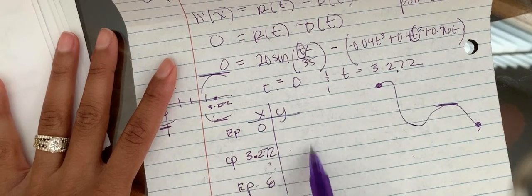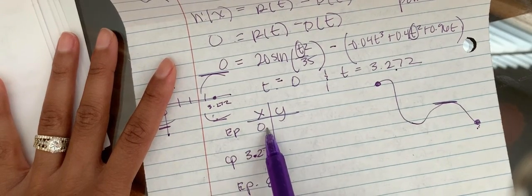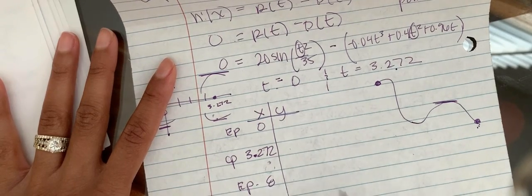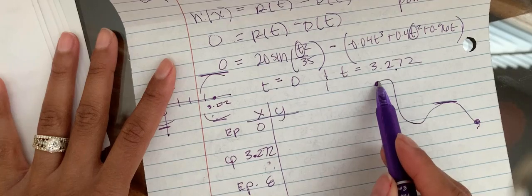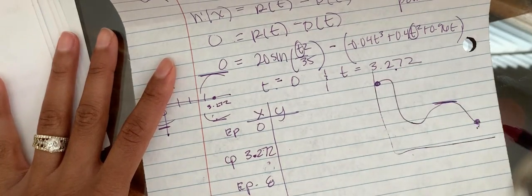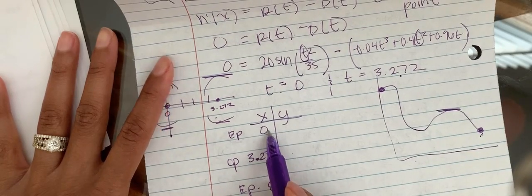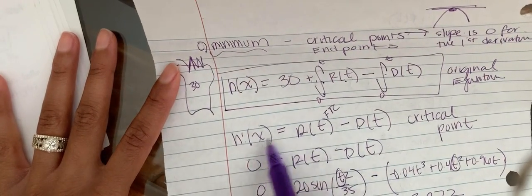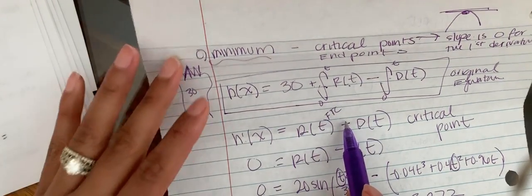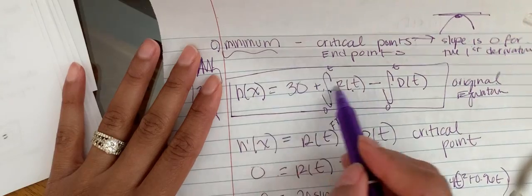So now you need to ask yourself, what do I plug this x into? Do I plug it into the second equation, the first equation, the third equation? Well, whenever you're looking at the highest y value, now we're looking back at the original equation. So that means we have to go back to not this one, because that's looking at the rate, but we're looking for the y value of the original equation. You're going to have to use this one right here.